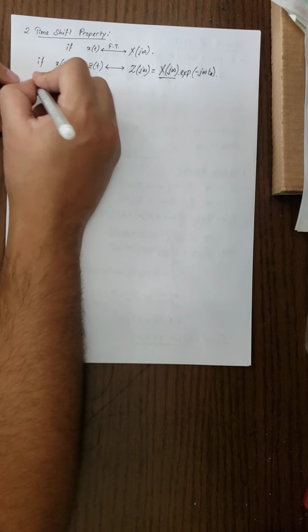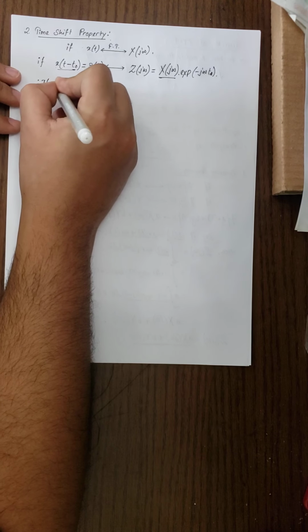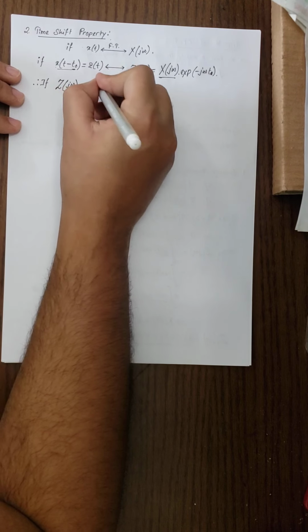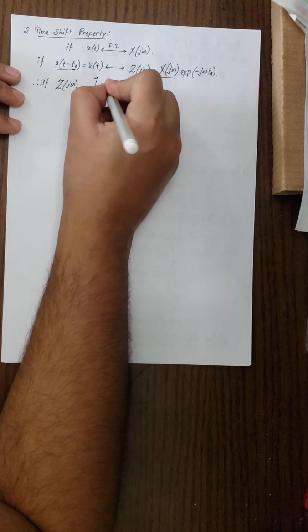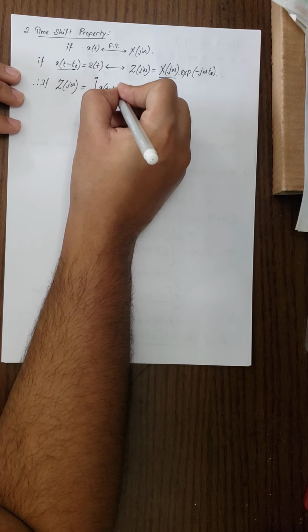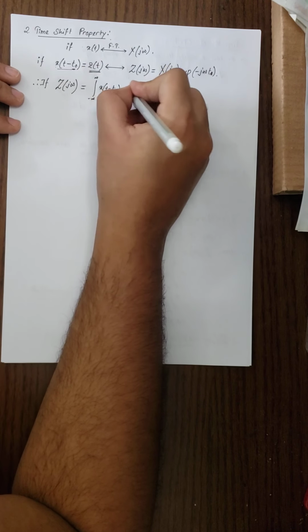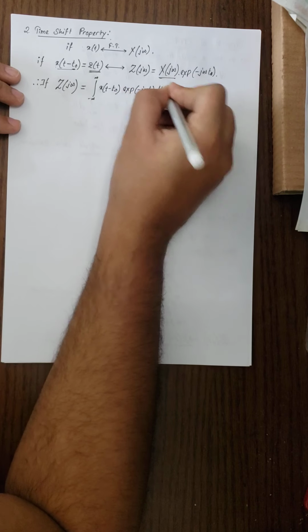So if we are to prove it, we can write z of j omega equal to the integral from minus infinity to infinity of x of t minus t naught, that is this value of z of t, e to the power minus j omega t dt.